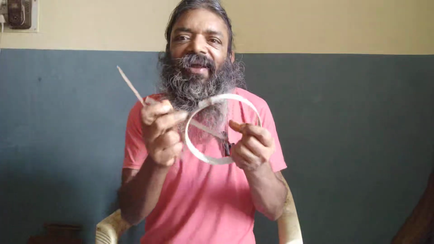Now please watch it carefully. This may change someone's life, I am 100% sure. Now I'm trying to calculate the area of this circle. I have talked about innumerable ways of calculating the area of the circle. Now let's calculate the area of the circle.